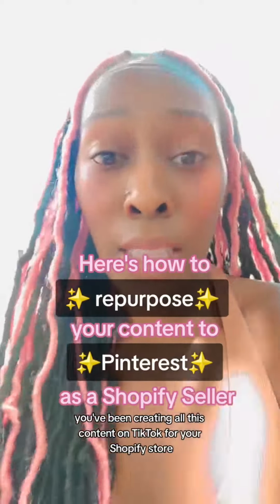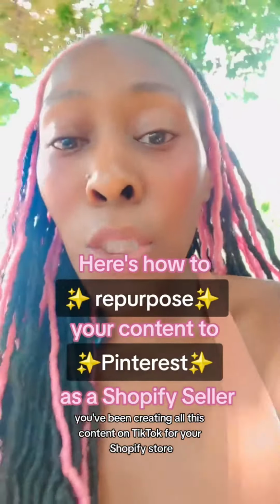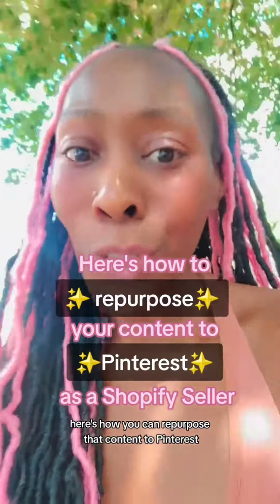You've been creating all this content on TikTok for your Shopify store. Here's how you can repurpose that content to Pinterest.